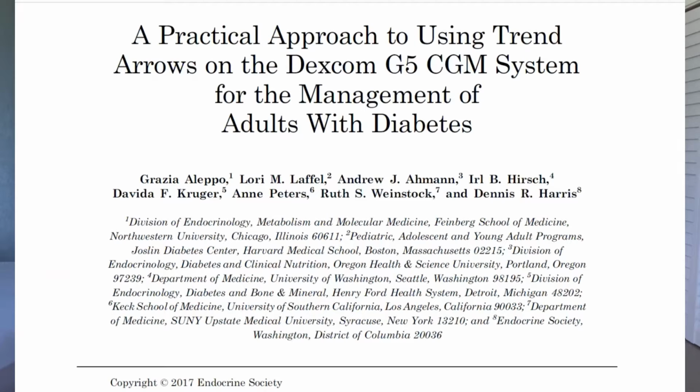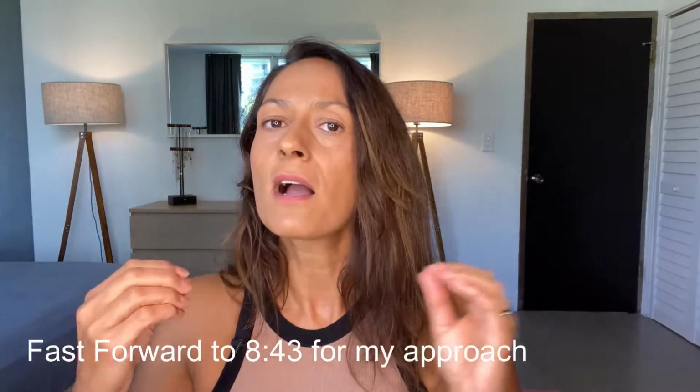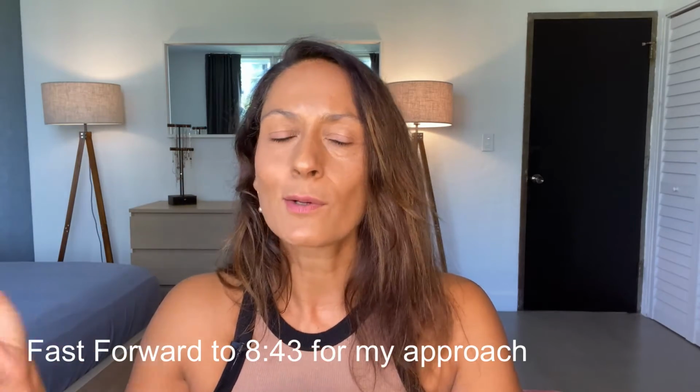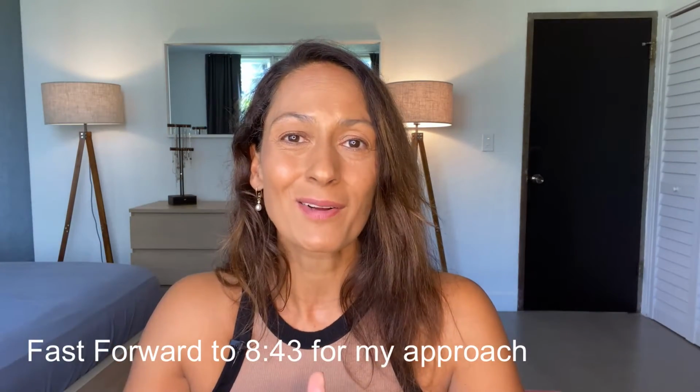One of these approaches was written up and published in the Journal of the Endocrine Society back in 2017. That was for adults only though. But I do want to go over that because I perceive the Endocrine Society to be like the gold standard. It's not quite how I do it, so I'll also show you how I use the arrows afterwards.